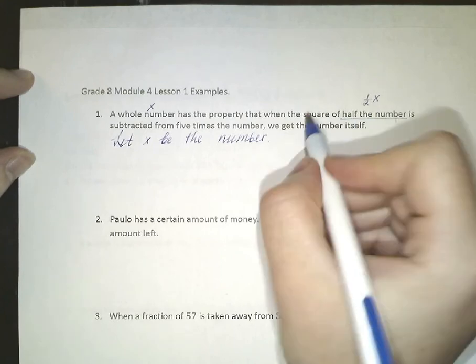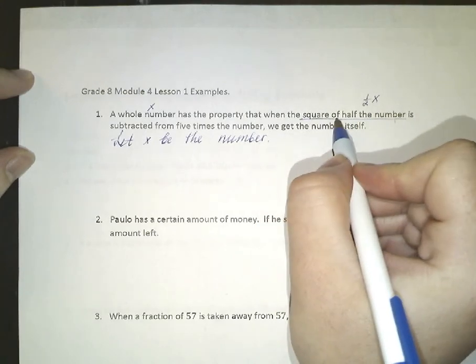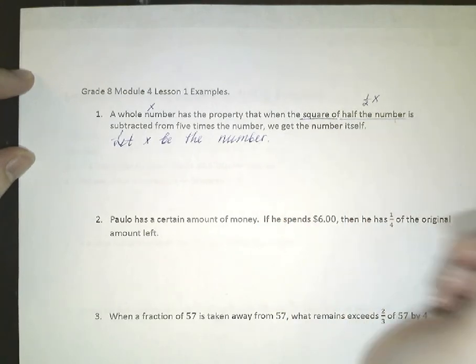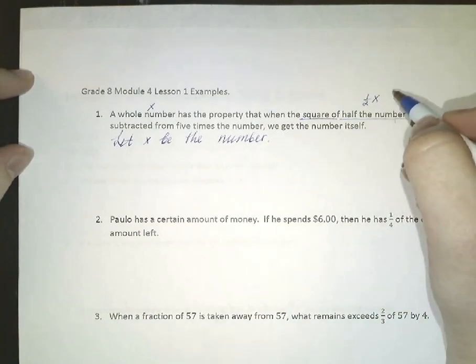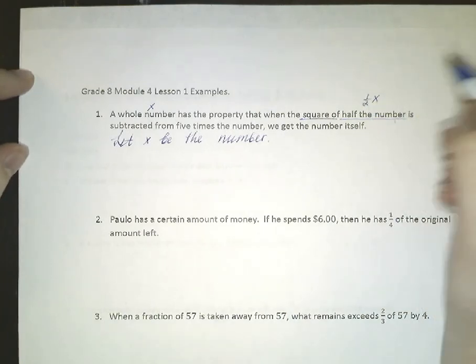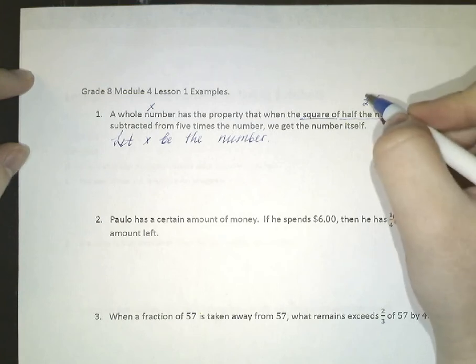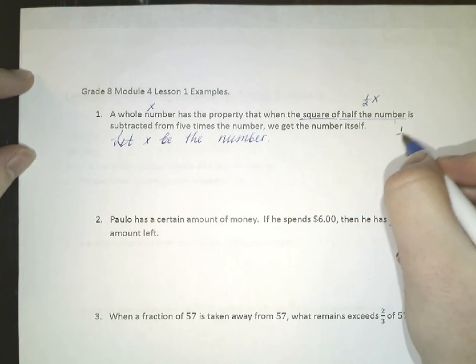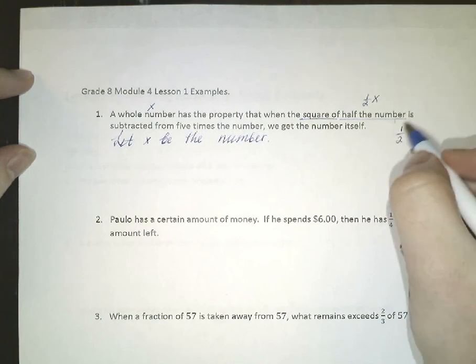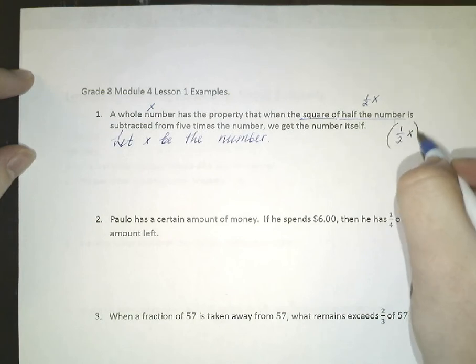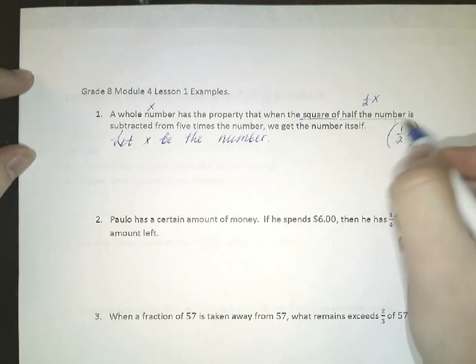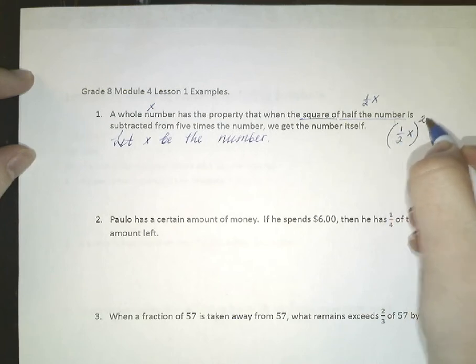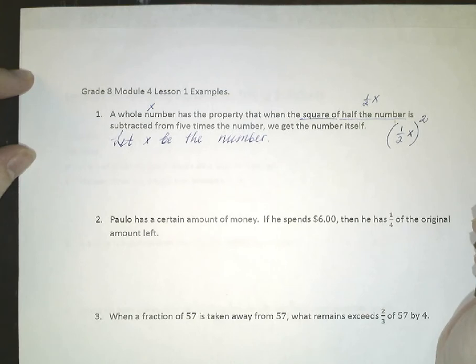Then the square of half the number. How can we write that? Square means when the number is multiplied by itself, right? So let me write it here. 1/2 x. I can put parentheses around my term and put the square sign on it.